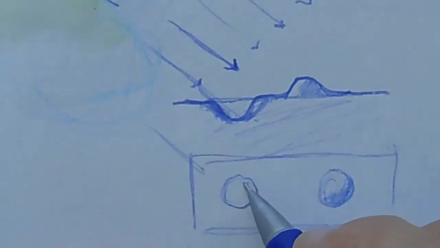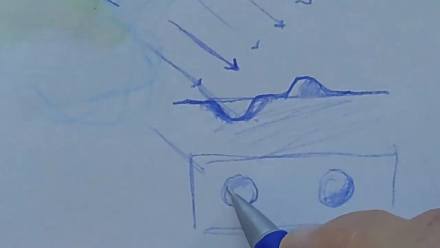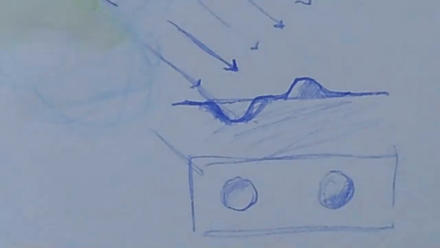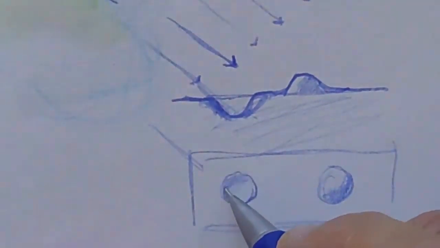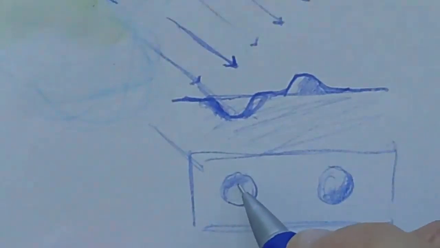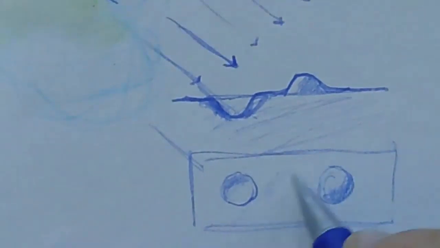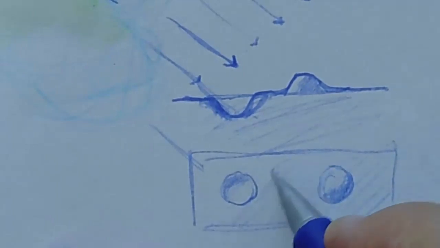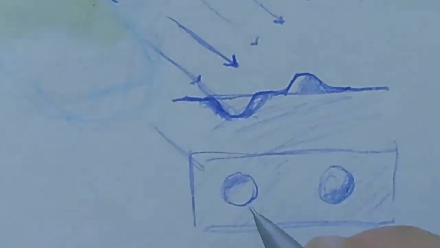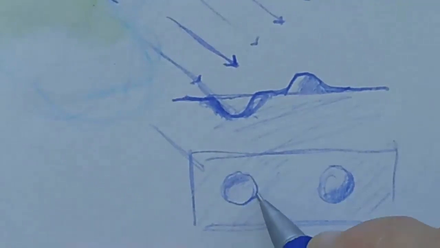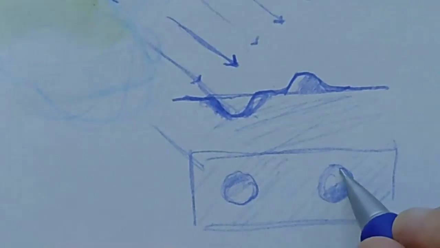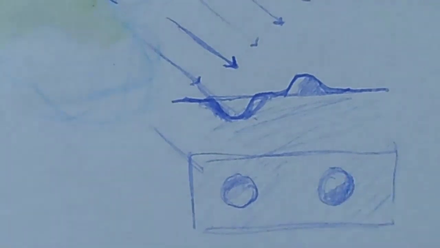And over here on the one that's sticking down, it's going to have a shadow on the opposite side. So here's my surface. I'm getting a bright highlight out of this side of my object. I'm getting a bright highlight out of this side of the object.